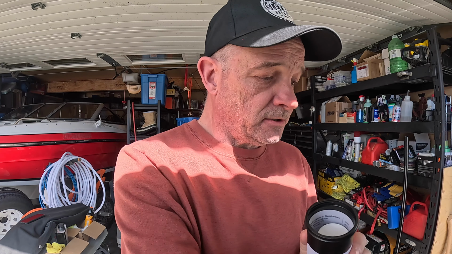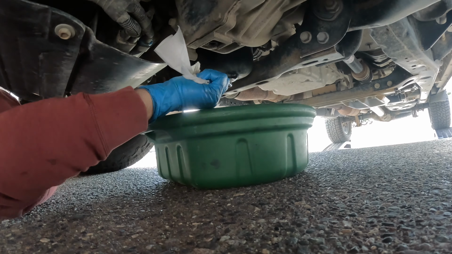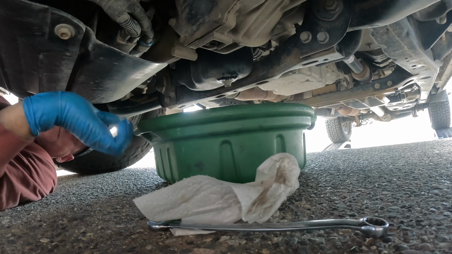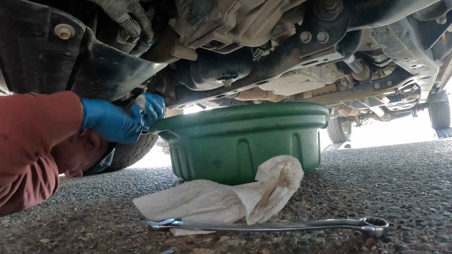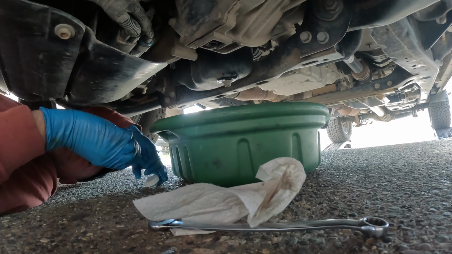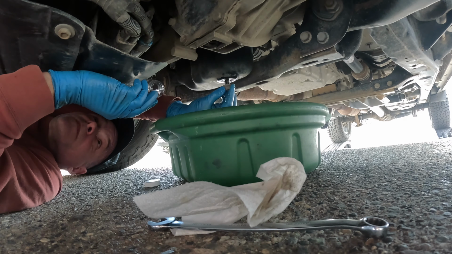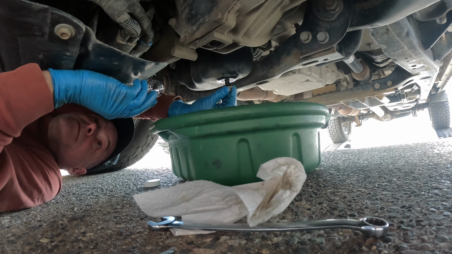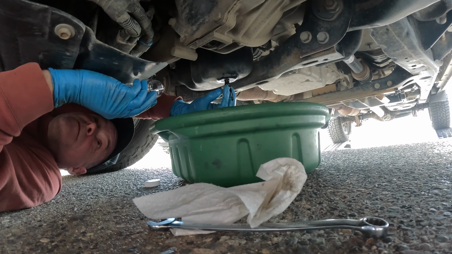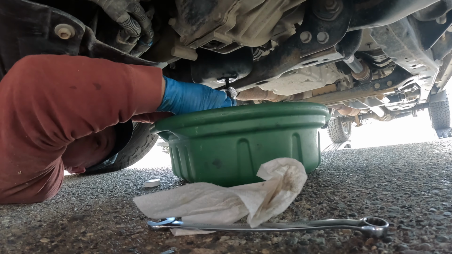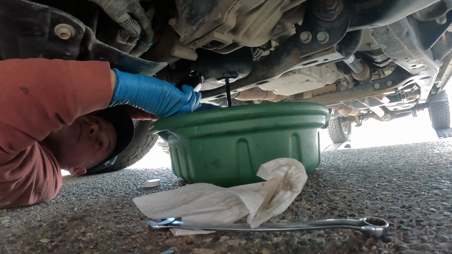Then this bottle is going to go back inside this bottle, and that will go off to the lab for analysis. Okay, that's our sample.